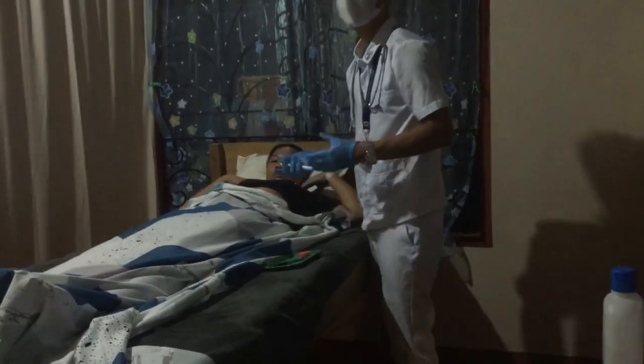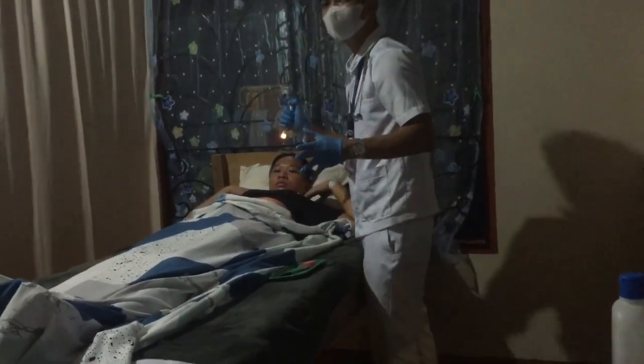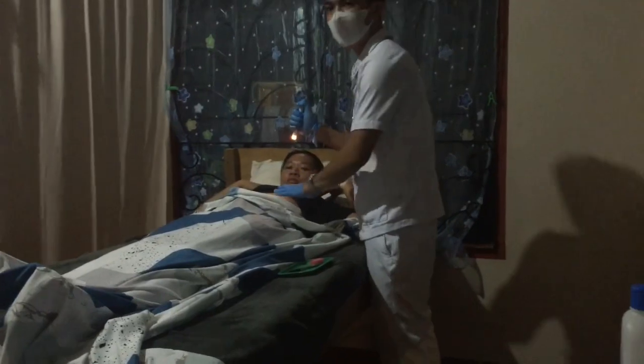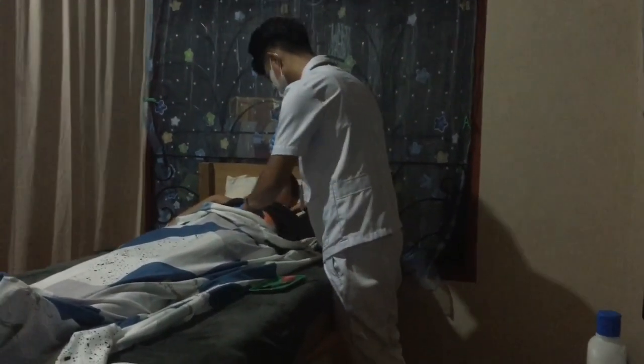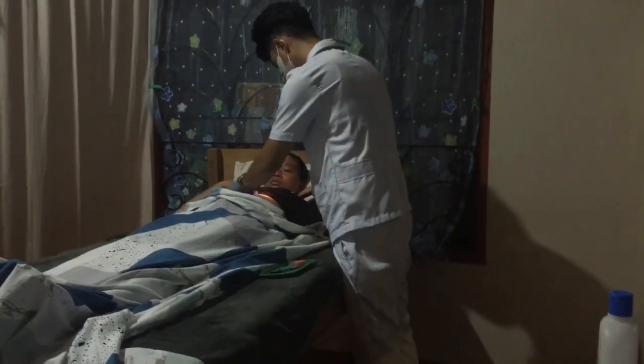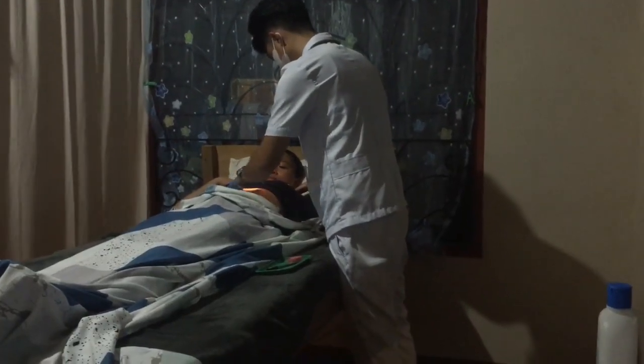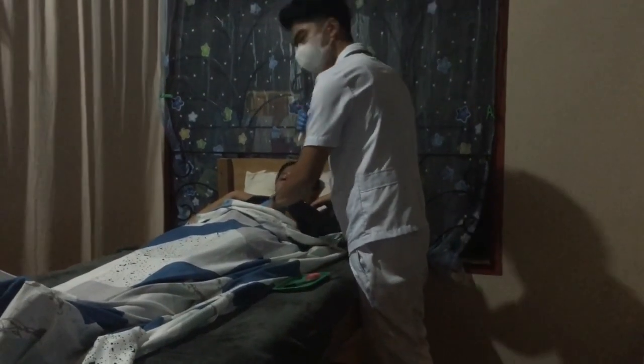Inspect the contour, whether flat or distended. Okay, again. Okay, thank you.